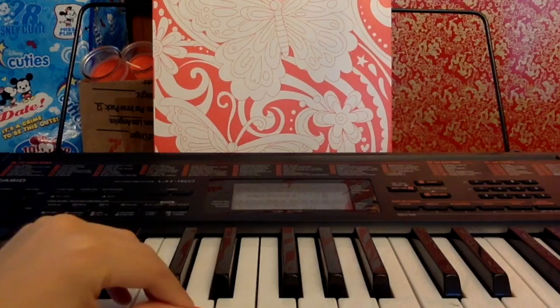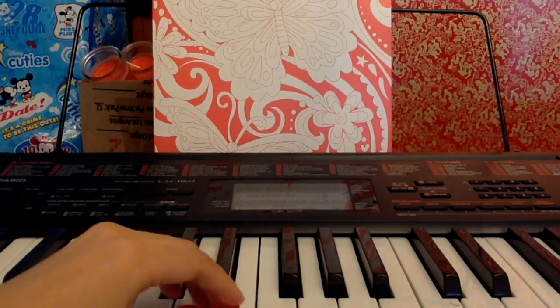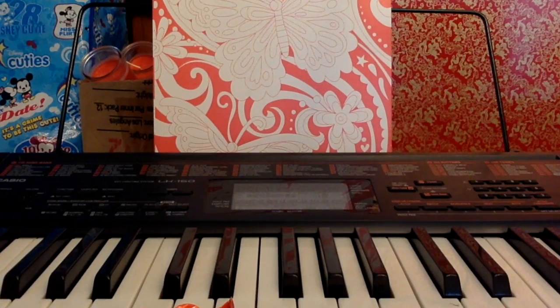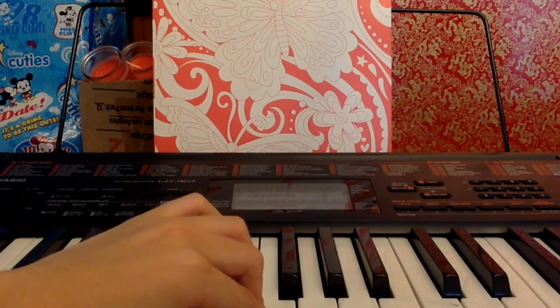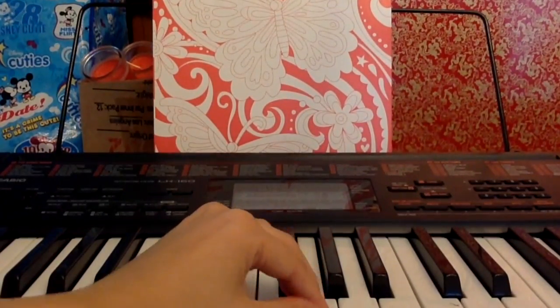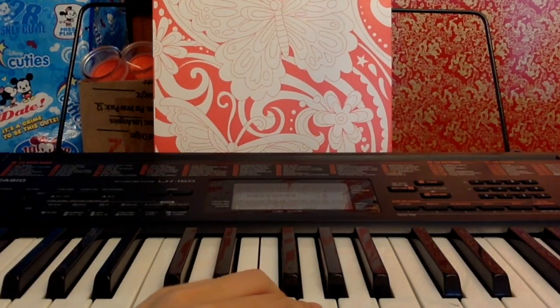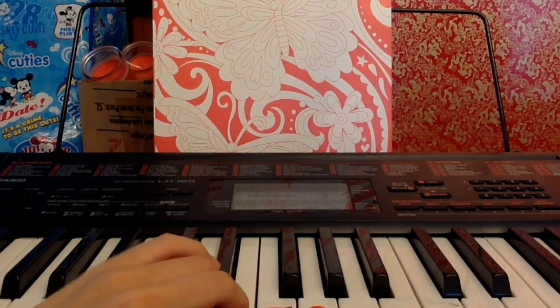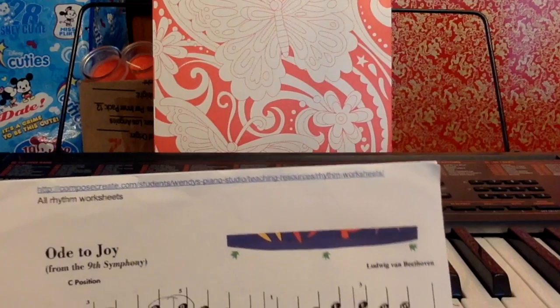So, of course, that's D, E, F, and G. We're putting the stickers on first because they'll help us with the fingering that we're going to be using for writing on the Ode to Joy before we start playing.